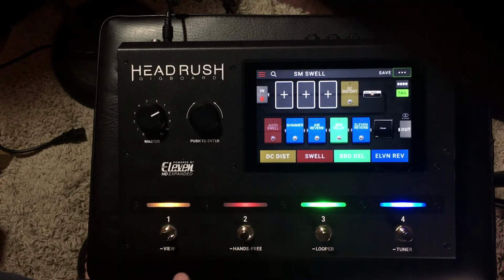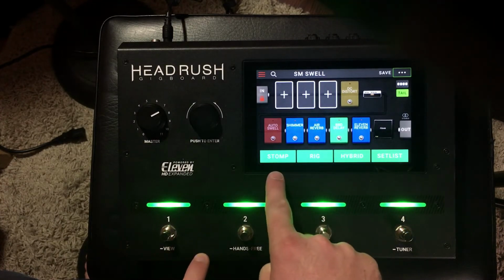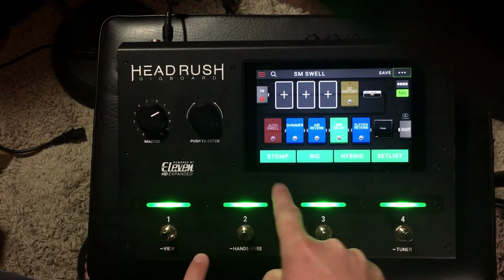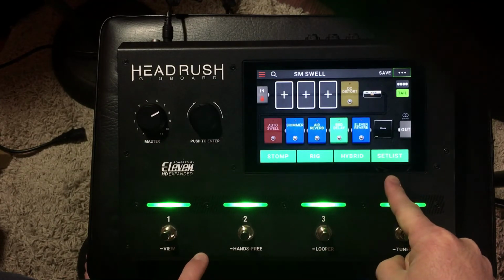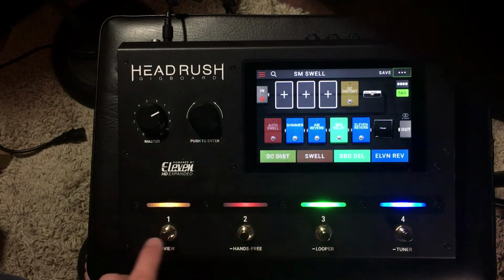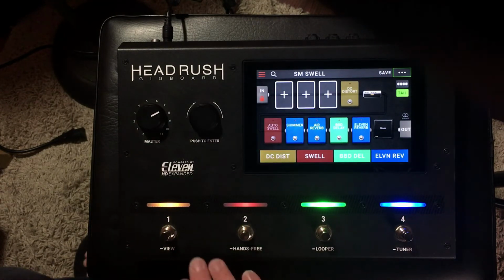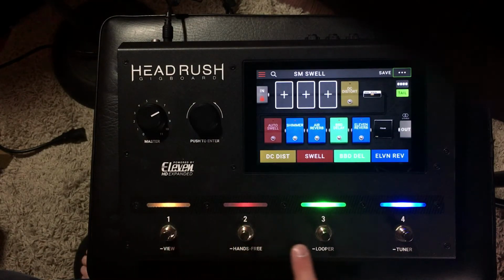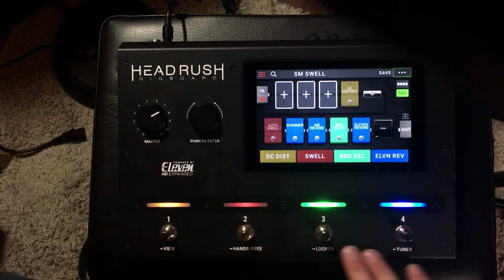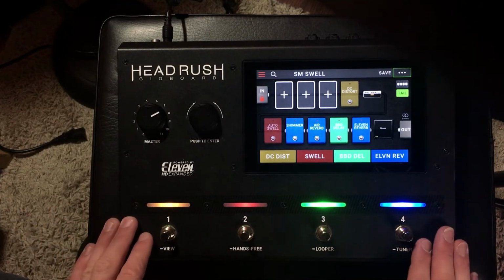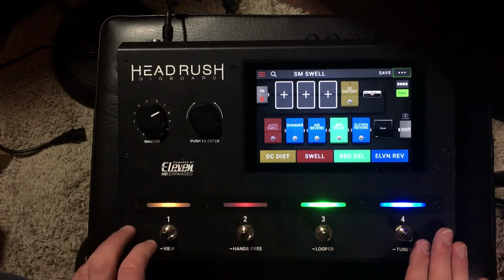So the first thing to notice is you got the view, hands-free, looper, and tuner down here. So if you hold the switch, you see you have 4 different options. You got stomp view, rig view, hybrid view, then you got setlist view. All right, so in stomp view, you can have the 4 effects across the 4 switches, or you can also have scenes going across the bottom, which is very similar to a snapshot on the HX Effects.